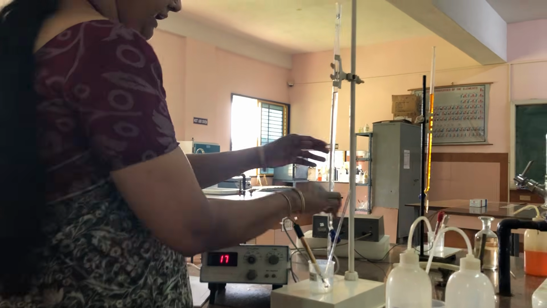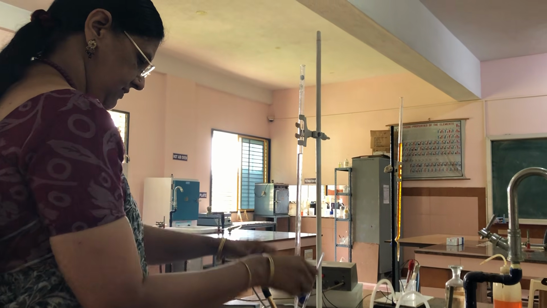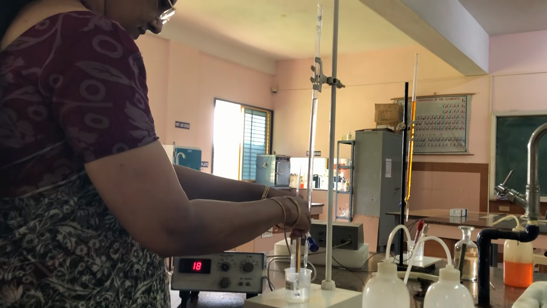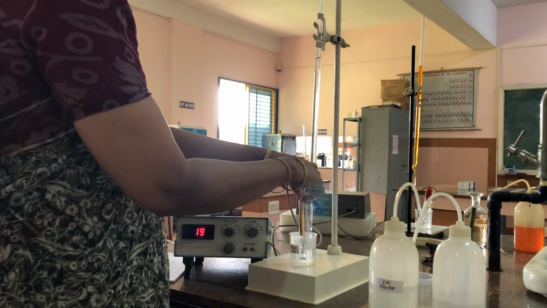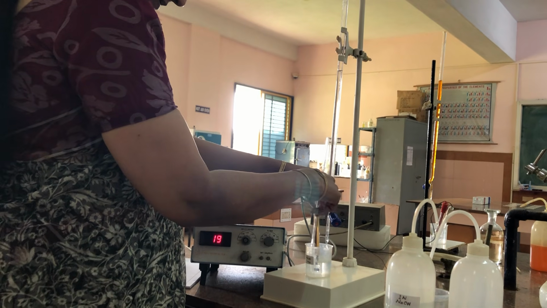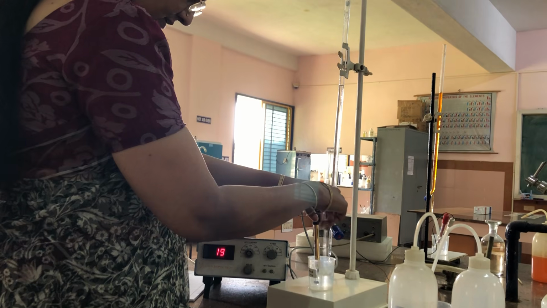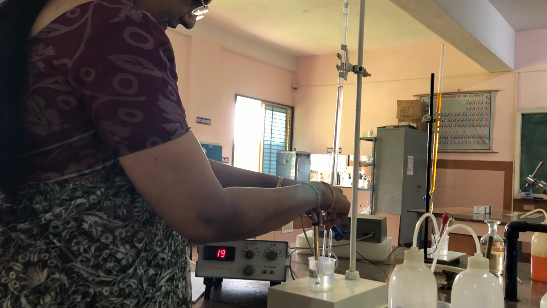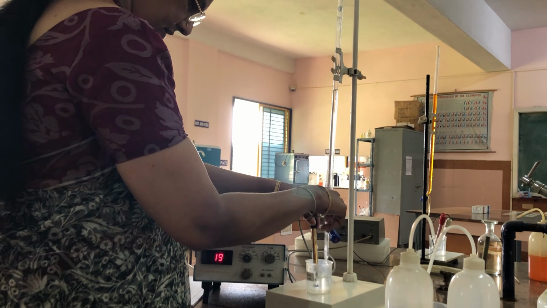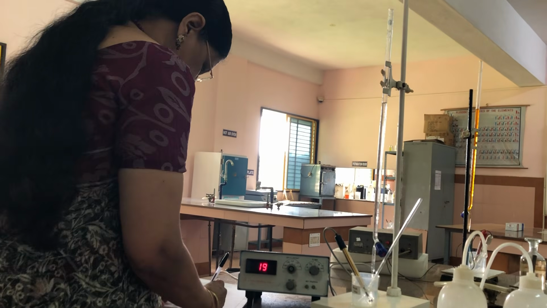I am adding from 9 to 9.5. Now the conductance of the solution is 90.